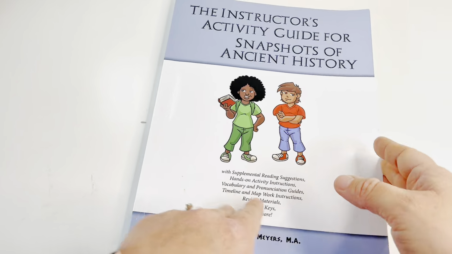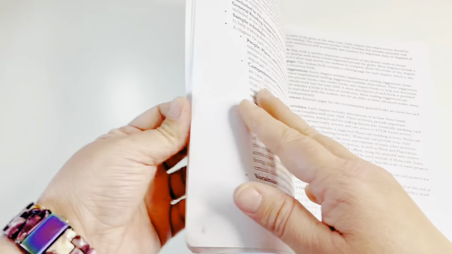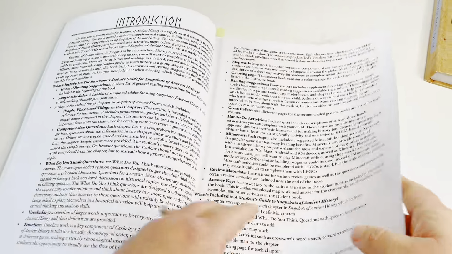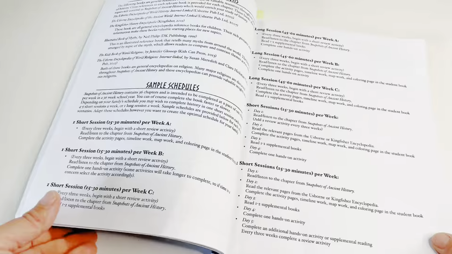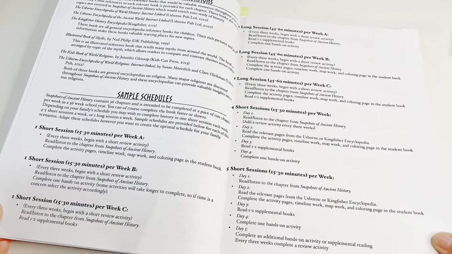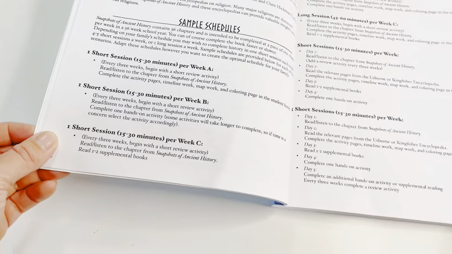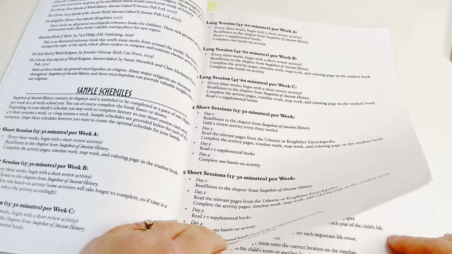So here is the instructor's guide. It's got an introduction and advice. They do have sample schedules in here. Let's see. Okay, here's the chapters, table of contents, introduction, telling you how to use their different pieces of the curriculum, like the what do you think questions, and then they have sample schedules. I don't use their sample schedules at all, but they are here. So it shows you how you could break it down into short sessions, long sessions, etc.